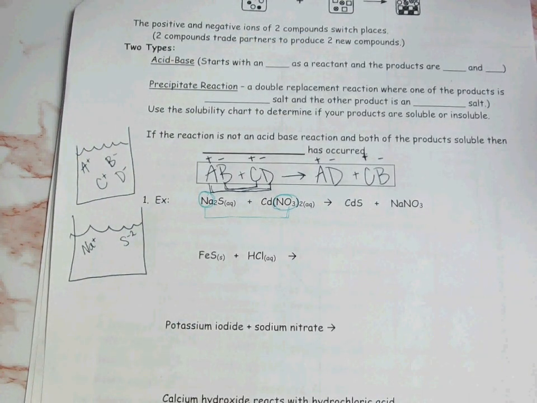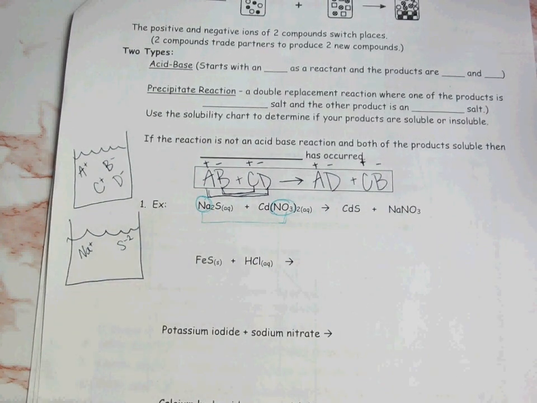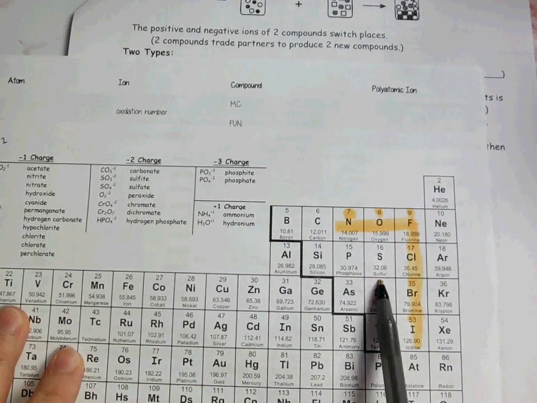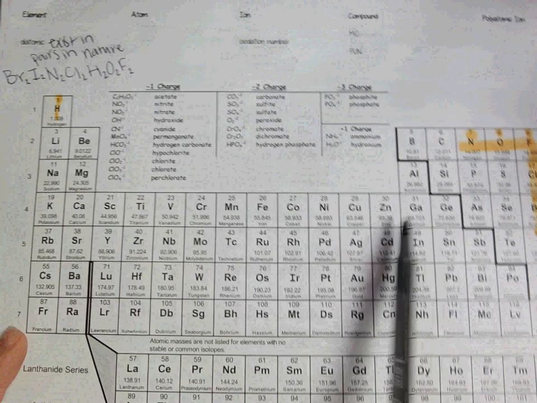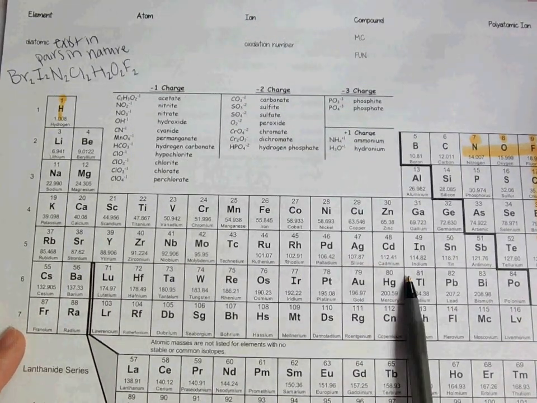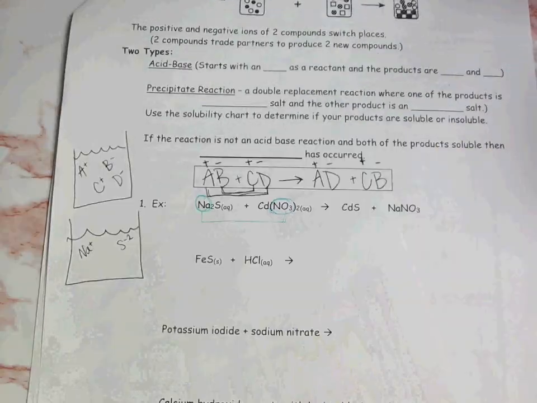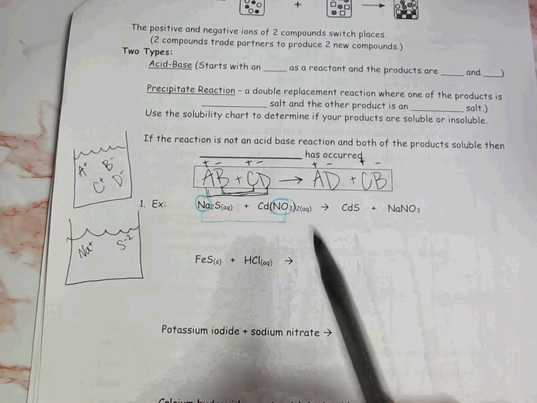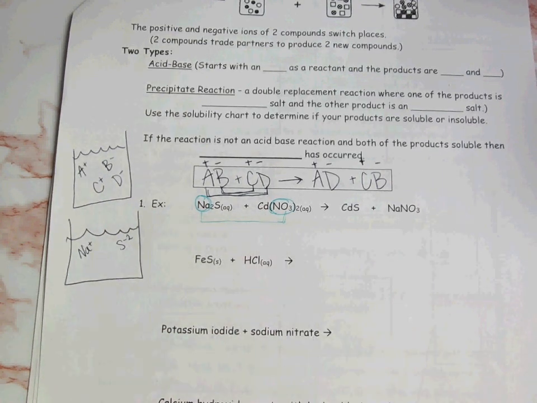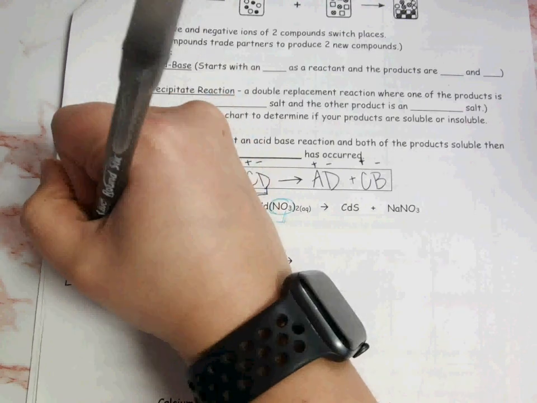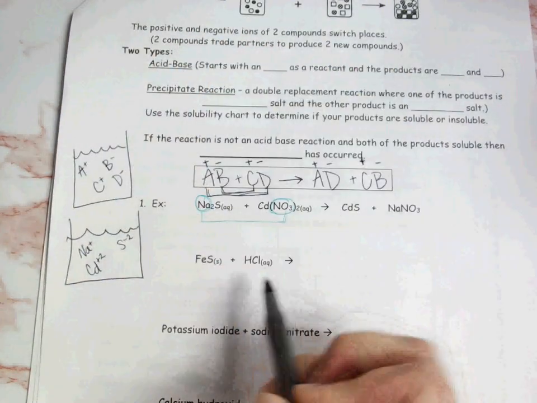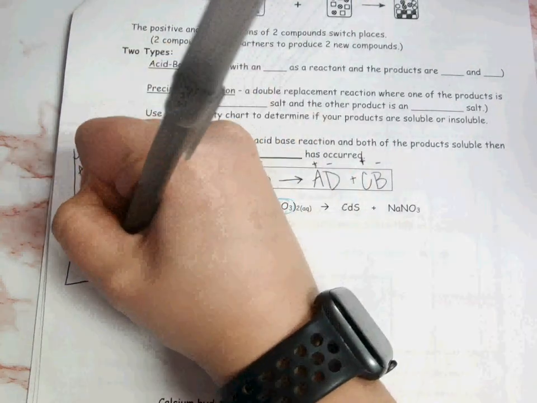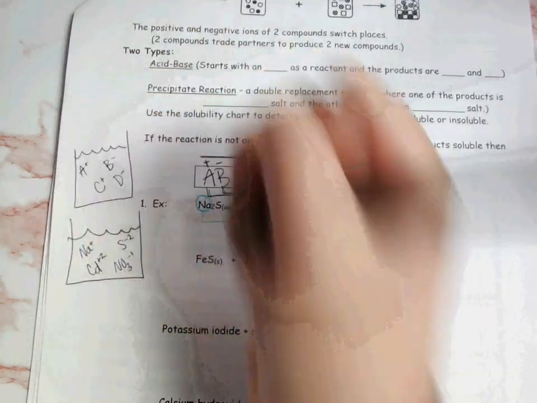Do y'all see where I got that from? Okay, so if you didn't, sulfur, you could also look up on the periodic table. That's one that has a predictable charge. So it has a -2 charge because that's what the periodic table says. The only time you actually have to pull it from the formula is when it's a transition metal or tin or lead. So then I have cadmium and nitrate. Cadmium has an oxidation number of what? +2. And nitrate is NO3, and it has a -1 charge.